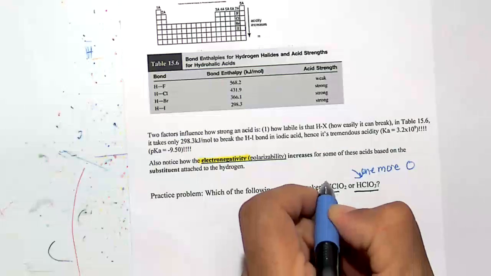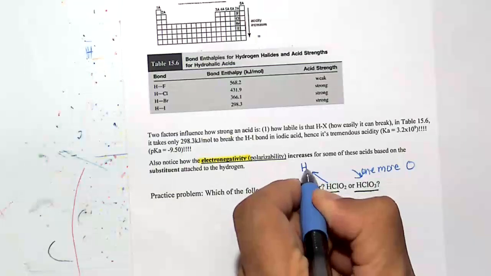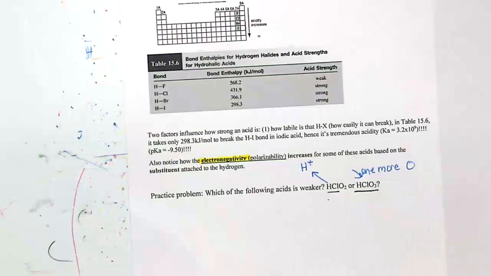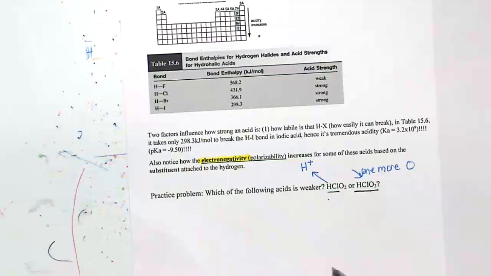So more pulling power means that it's going to pull, and this H will come off as H+. Okay, so that is what an electronegative atom will do. What are our electronegative atoms? Oxygen, nitrogen, all the halogens. They pull tremendously.